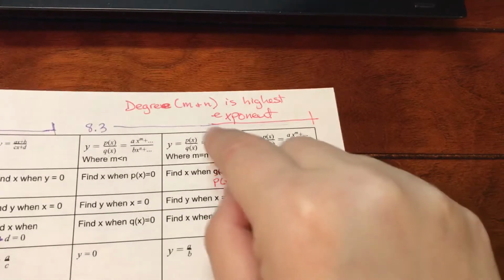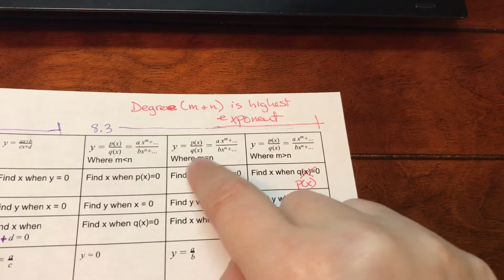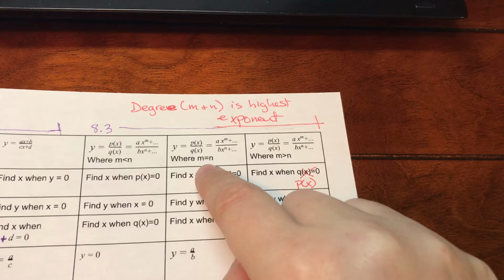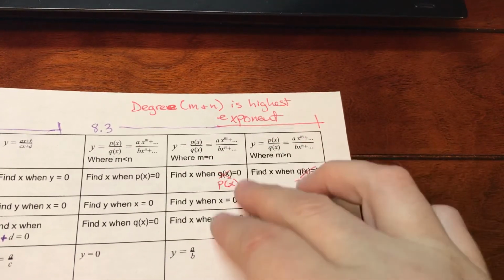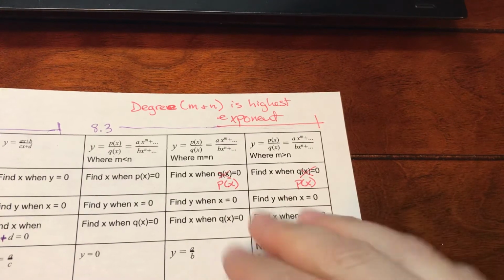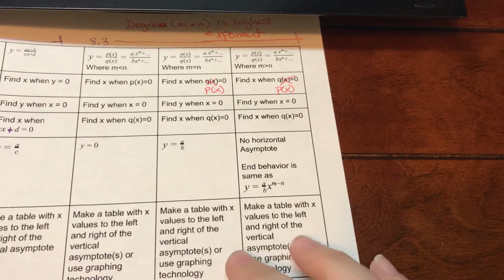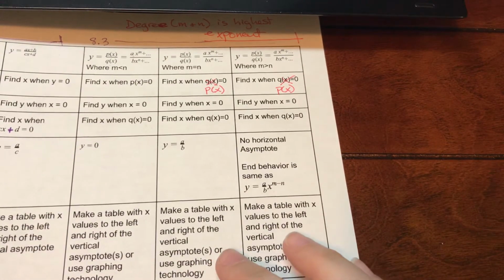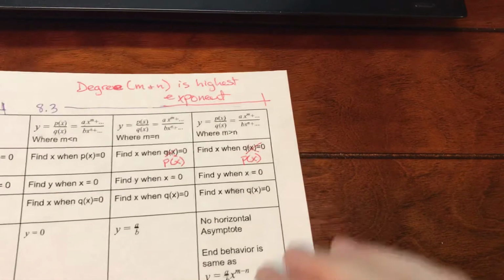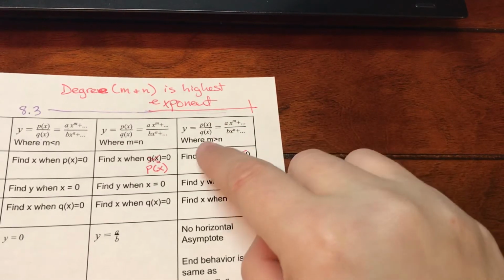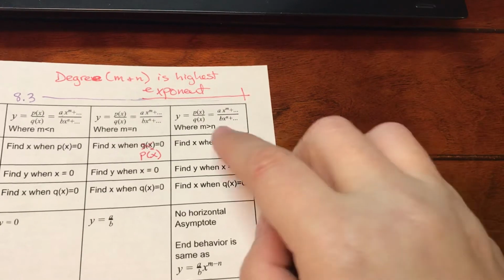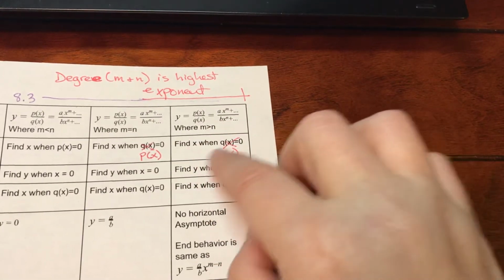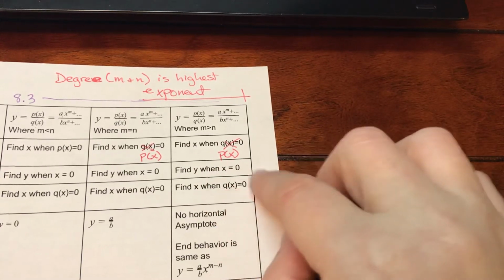Okay. Here, where they're equal to each other, then we're going to find our intercepts, find our asymptotes, and again, make a table or use Desmos or a graphing calculator. Okay. And then here we have m is greater than n. X-intercepts, y-intercepts the same, vertical asymptotes the same.